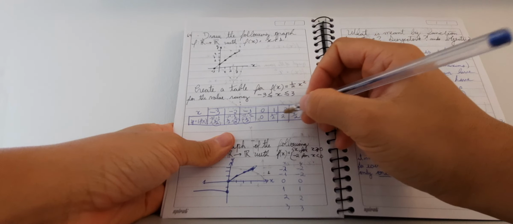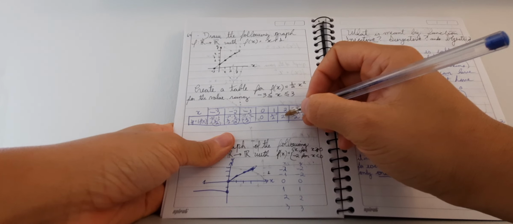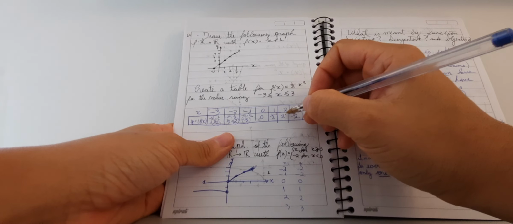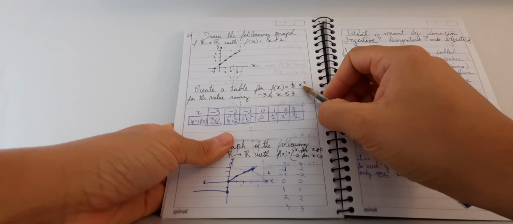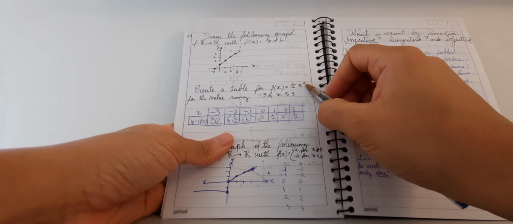This is 1 squared the same, times 2 squared, 4.